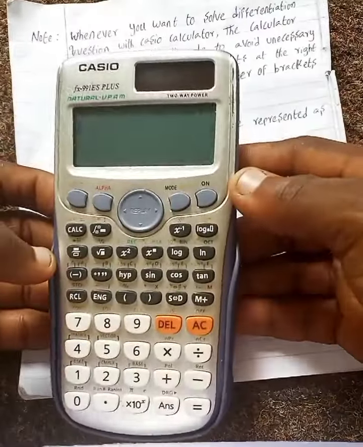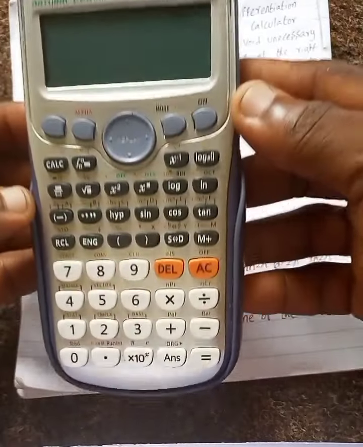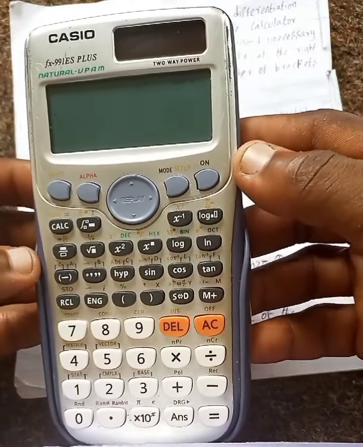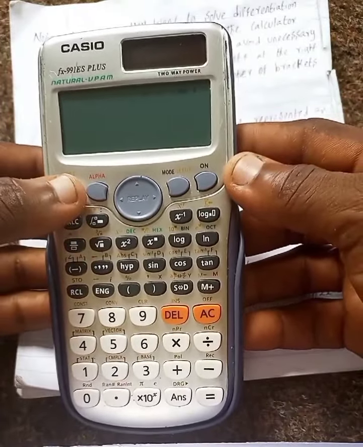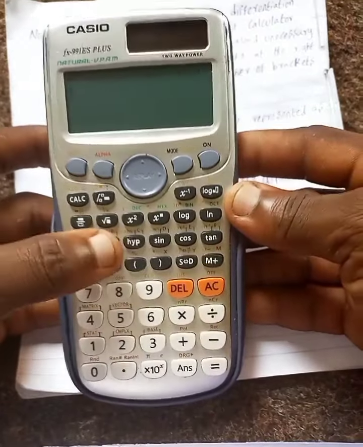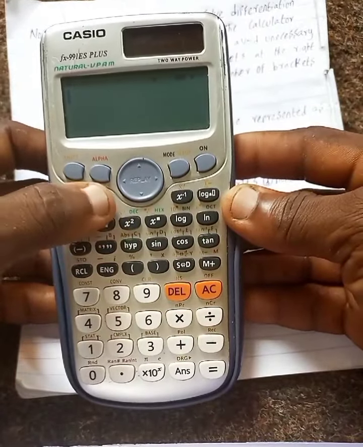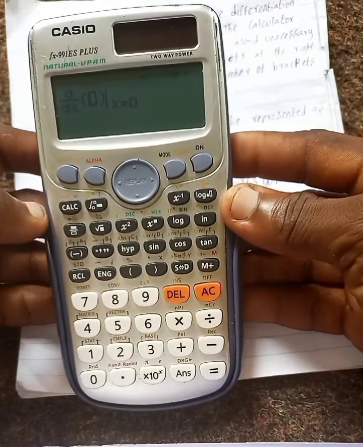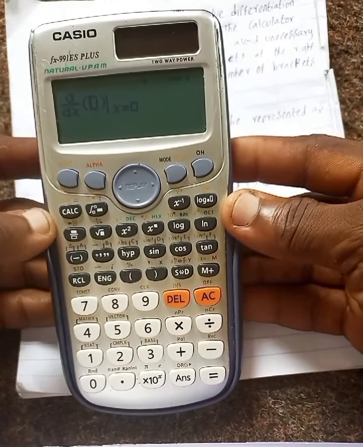Okay, now to get differentiation with the calculator, how are we going to do it? You press shift, then you see this integration sign here, you press it, you see it, then you get your differentiation.